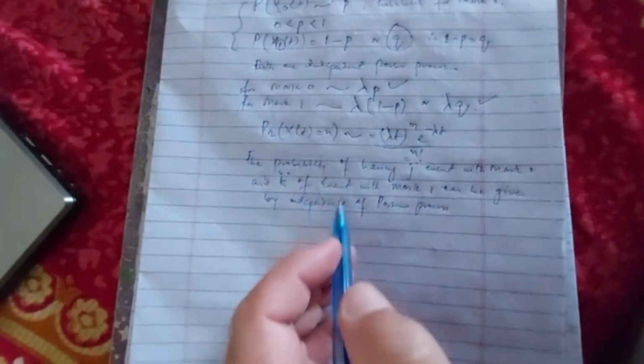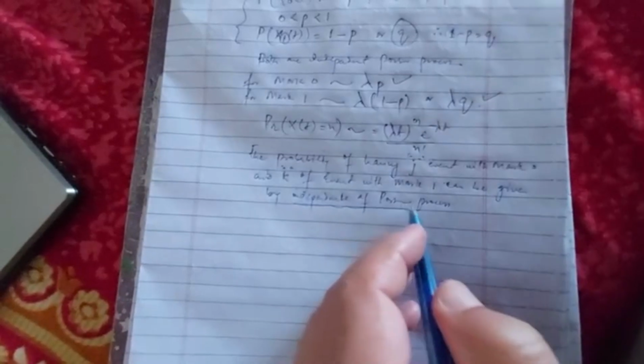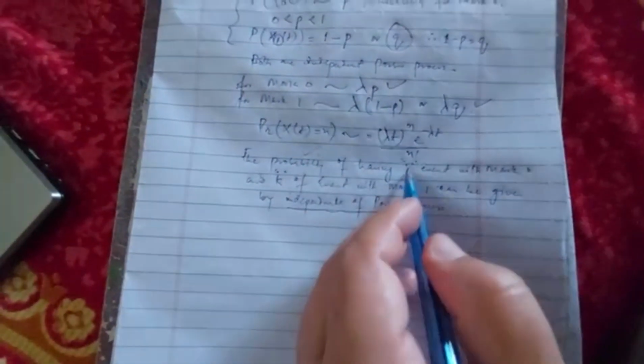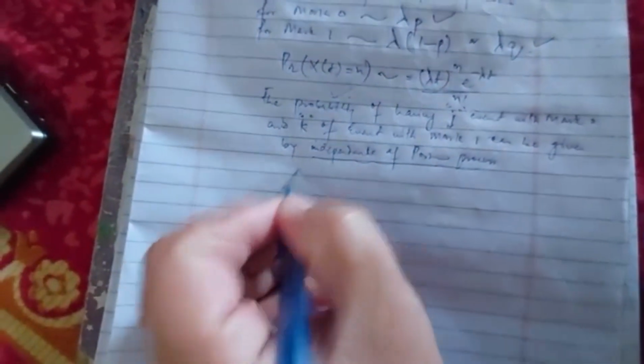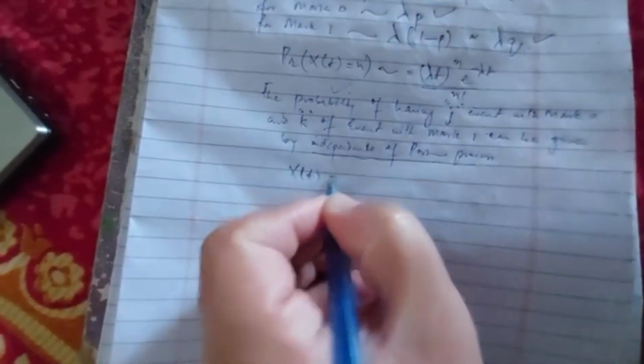So we can use this independence property of the Poisson process to calculate the probability of having j number of events with mark 0 and k number of events with mark 1. We know that x of t is equal to x0 of t plus x1 of t. Okay, so both the events combined form the total number of events.